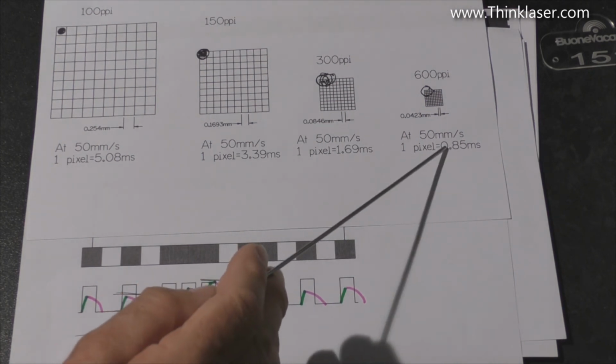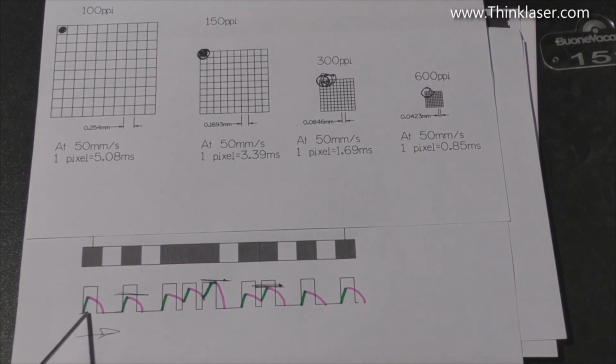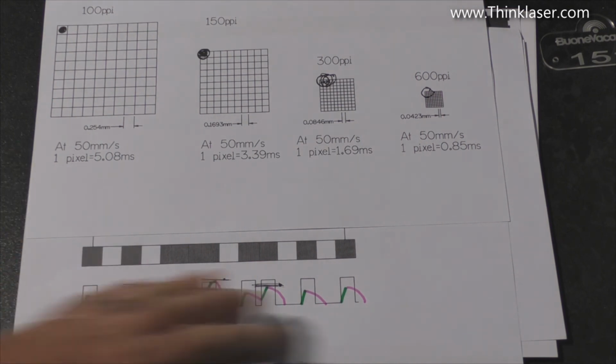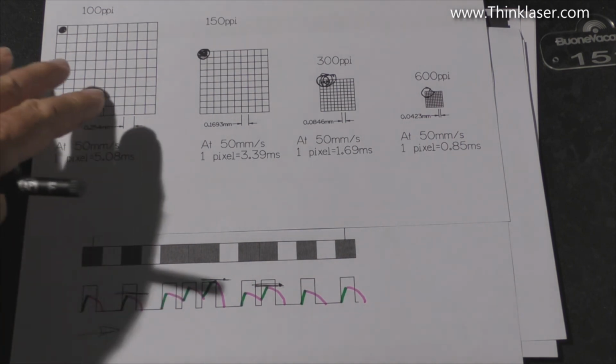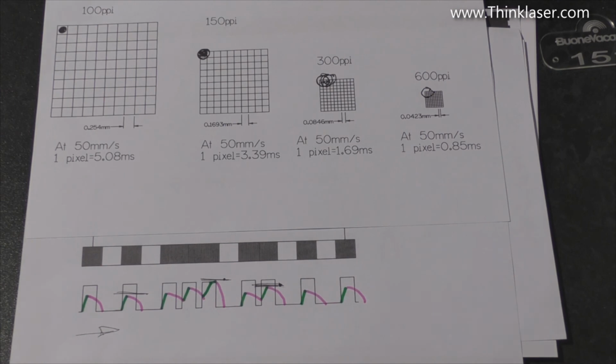And goodness me, look what happens at 0.85 milliseconds. We get hardly a chance to start before we've got to stop. So what I'm really saying here is, the response time of the beam itself to turning its power on and turning its power off to different levels can have quite a significant effect on the amount of burn that we get and the density of the burn that we get on these pictures.